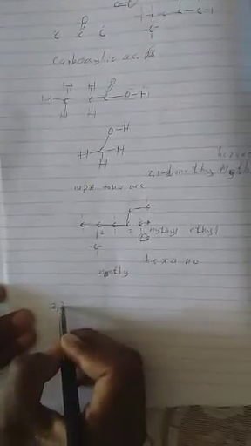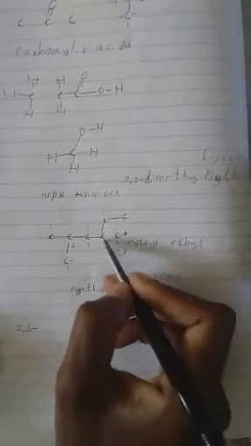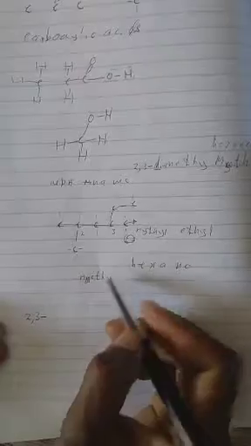If we name that here, it's gonna be 2, which represents this branch, 3, which represents this branch. Then, because we're gonna separate a number from a word, then hyphen, because at this branch we have methyl, and at this branch we also have methyl.